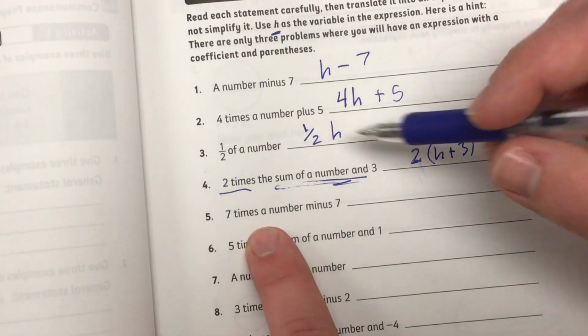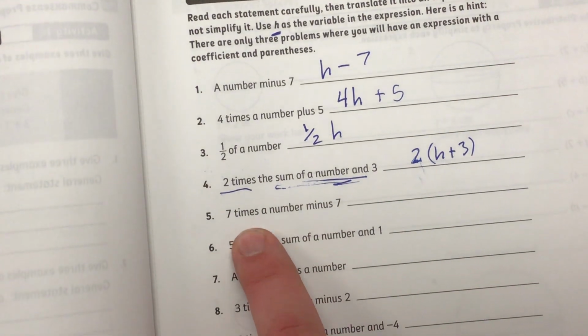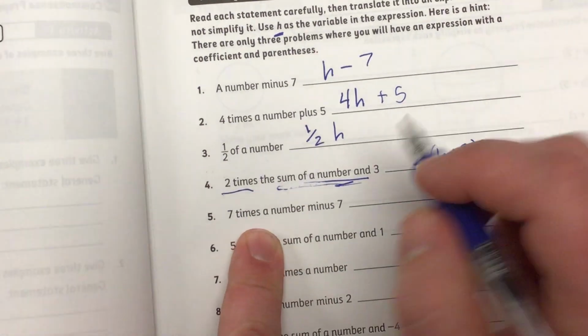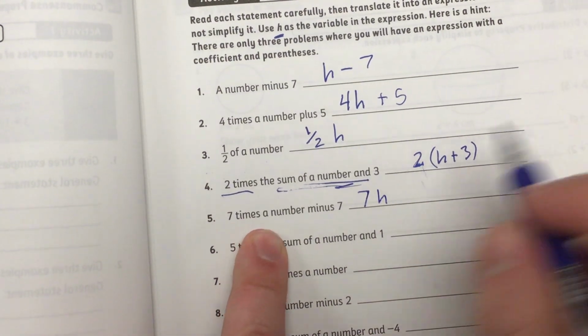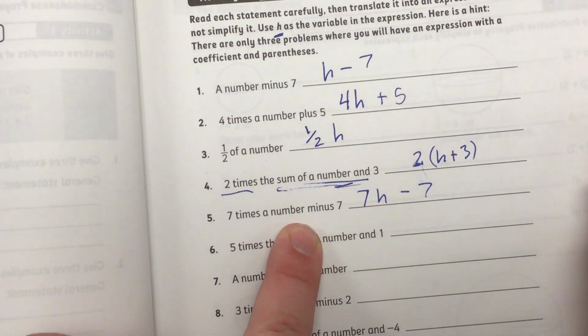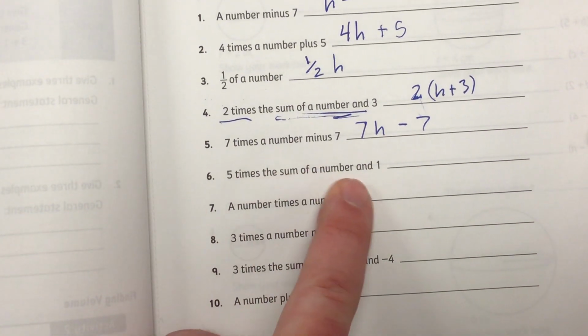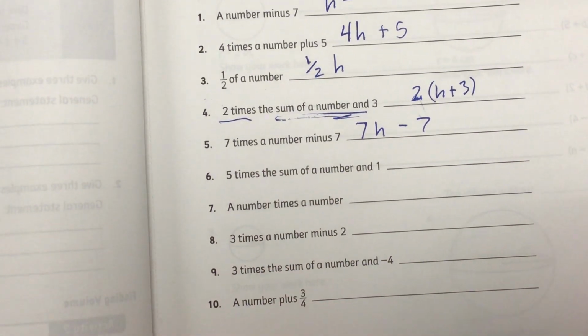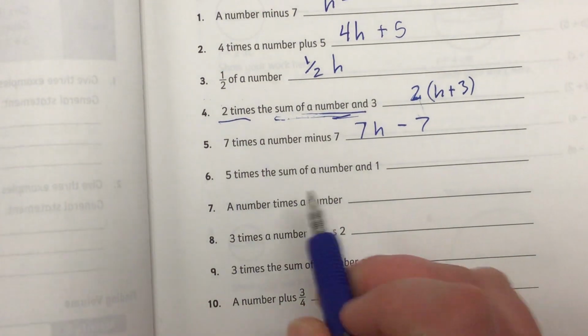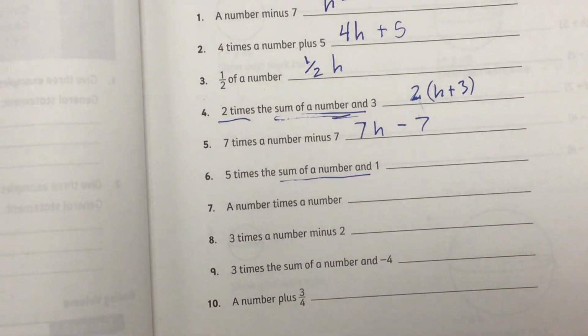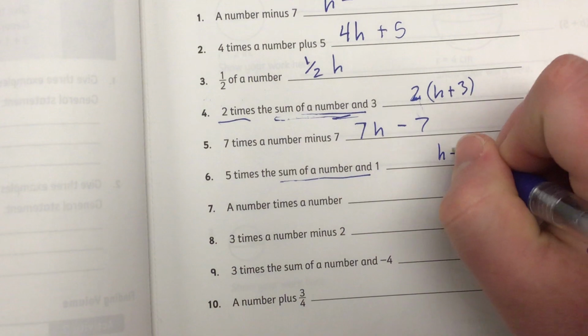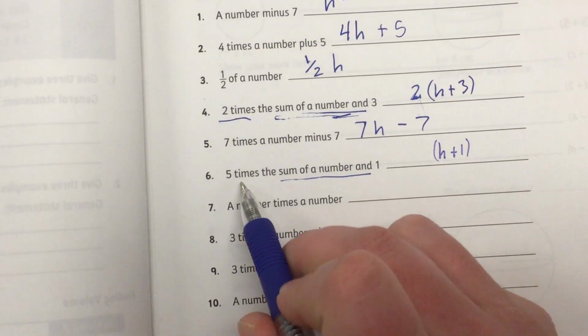All right, now number 5 is 7 times the number minus 7. So how do we show 7 times the number? 7h, and minus 7 is just minus 7. All right, now we have another one. It says 5 times the sum of a number and 1. So what do we got to do first? Parentheses. All right, we have the sum of a number and 1. So we put h plus 1 in parentheses, and then we take it times 5.